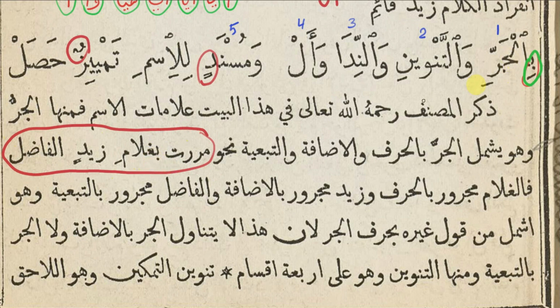The state of lowering or dragging the noun is one of the reasons, this lowering by letters. So that's the dragging by the letter. This is the first case.